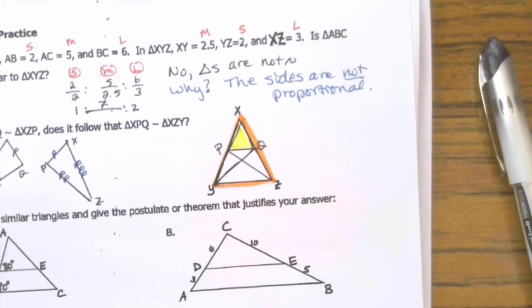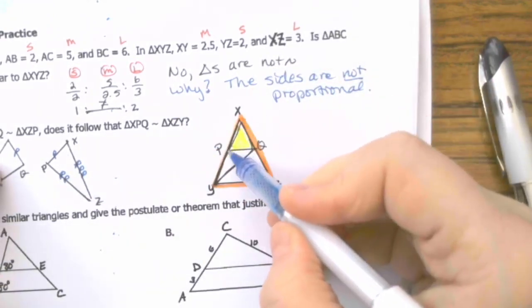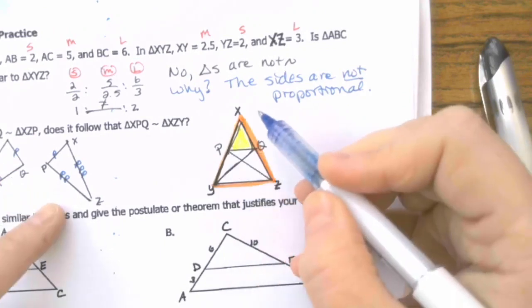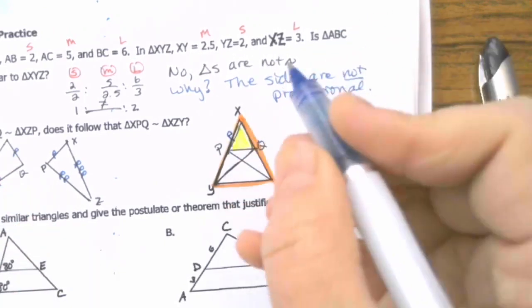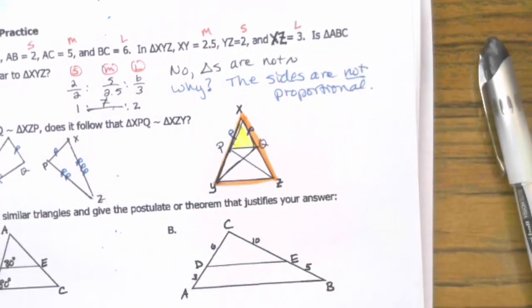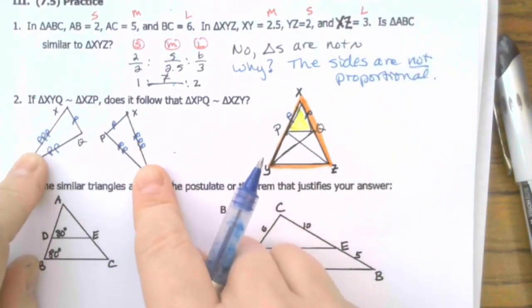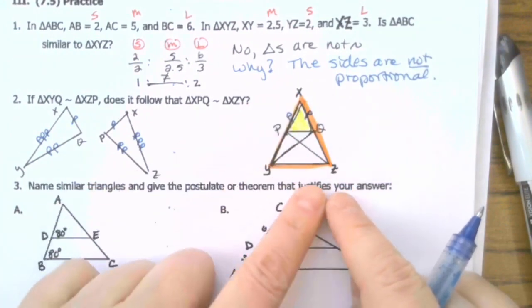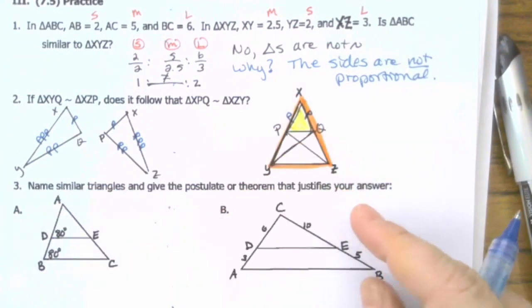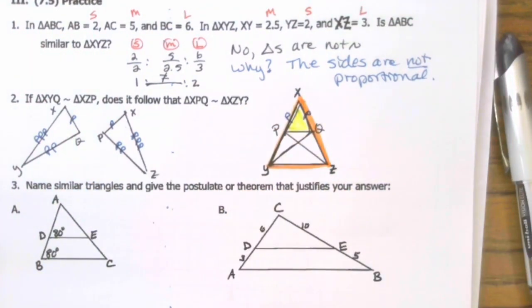Okay, so we know that XP on the small one is proportional to XQ, but those are on the same triangle. Yes, they are proportional to each other on these triangles, but when comparing the little one to the big one, those are only on the little triangles.